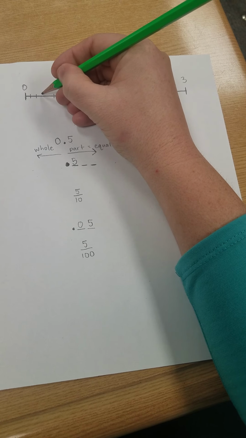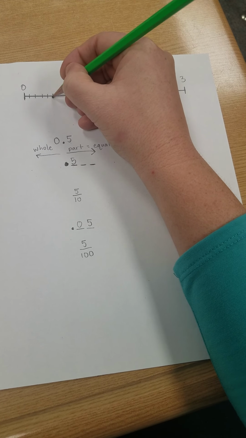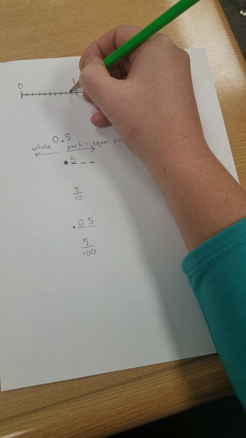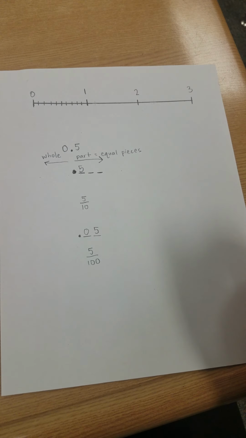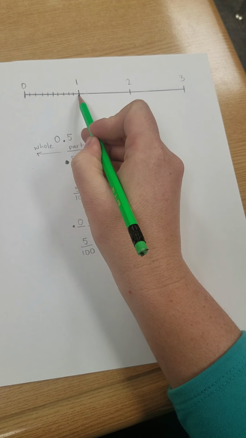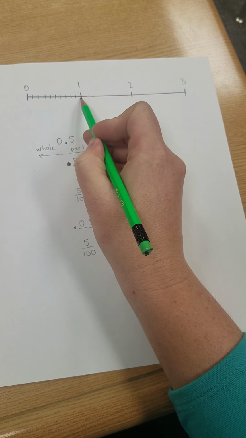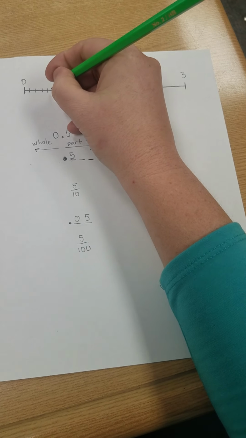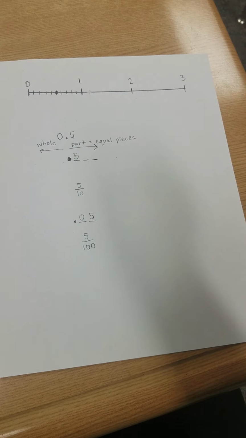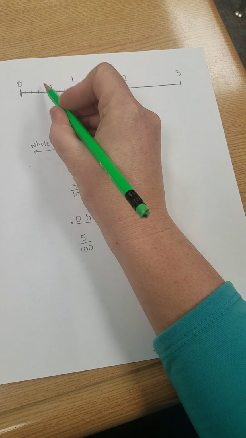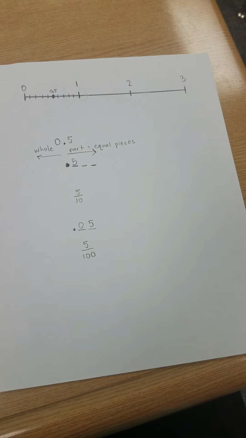1, 2, 3, 4, 5, 6, 7, 8, 9, 10. There are 10 pieces that make the whole, but I don't have the whole. I only have 5 pieces. 1, 2, 3, 4, 5. So this is 5/10. As you can see, it falls between 0 and 1.